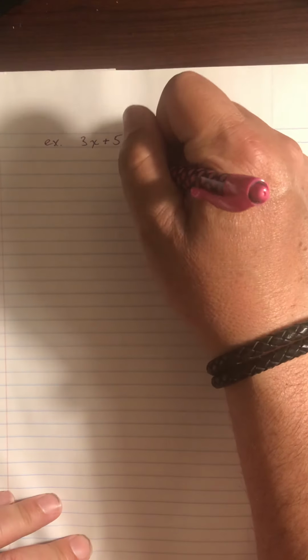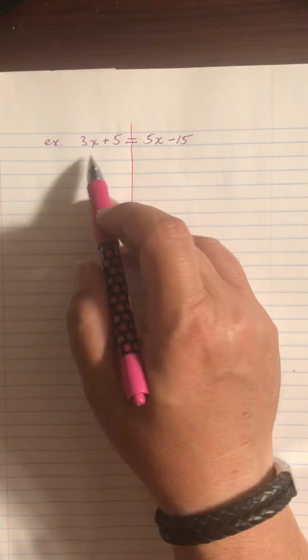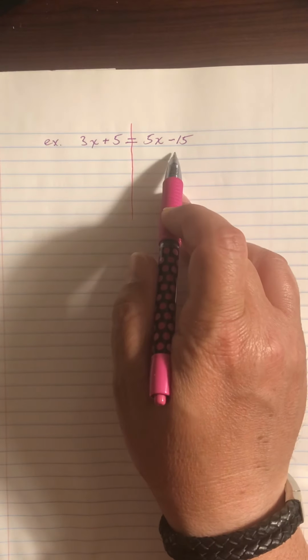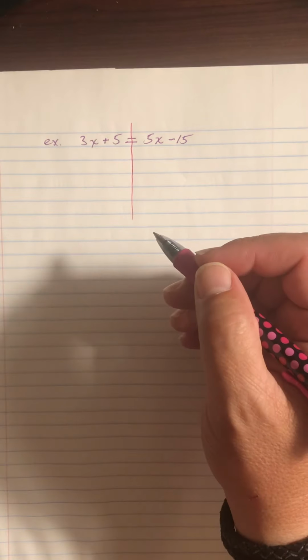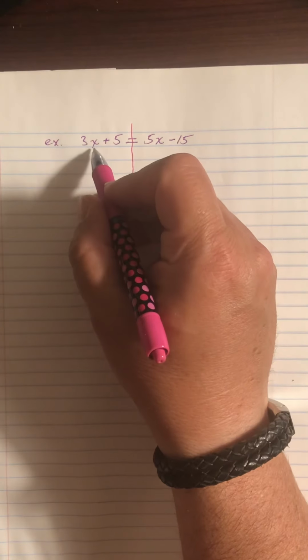It doesn't matter. Does not matter at all. You get to make some choices here. Actually, there's a few different things where you get to make choices with these problems. I could make this side variable and this side for the constant, or vice versa. It doesn't matter. I'll do this side for the variable.